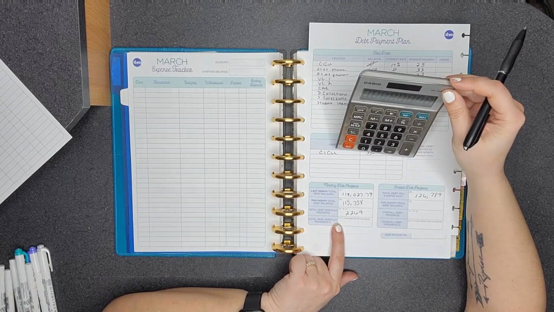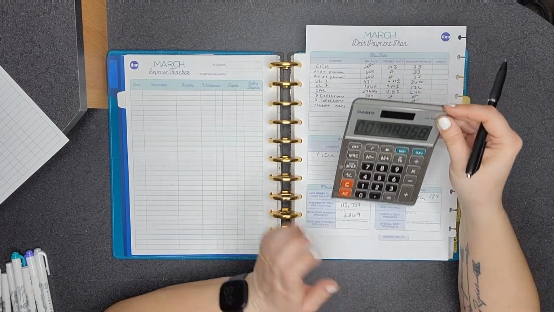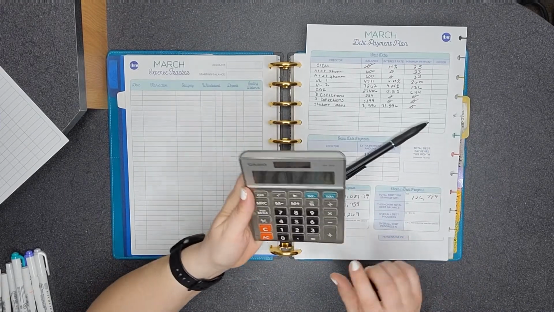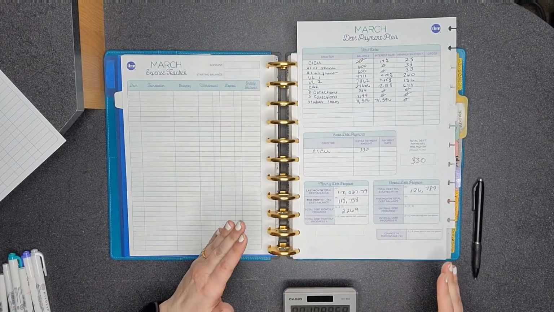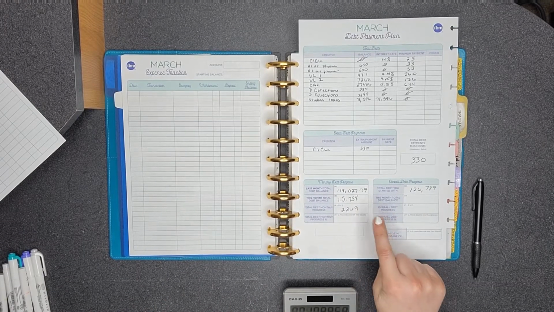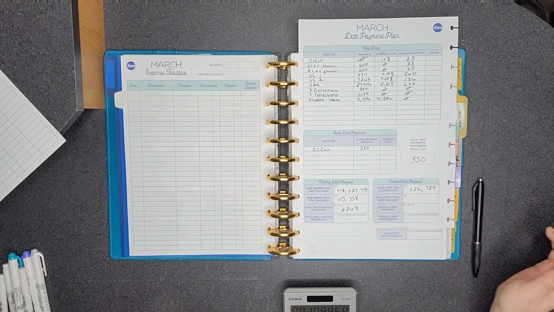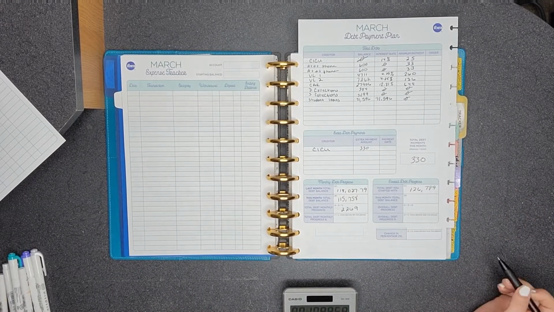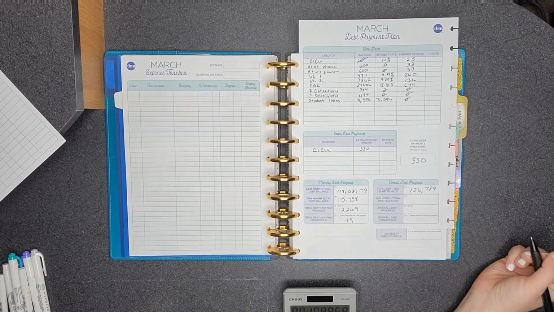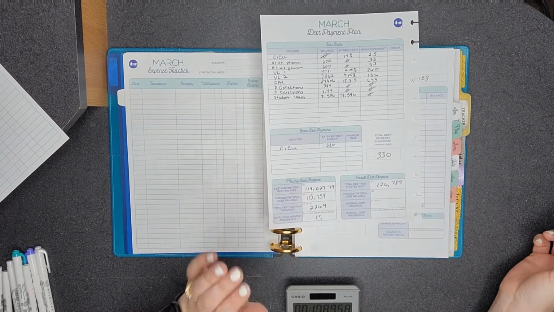And then we move our decimal over. Did I do that right? Oh my goodness. Oh no. Here's what we have to do. We have to divide $2,269 by your total debt, which is $126,789, and that is like 1% paid off for the monthly debt progress.